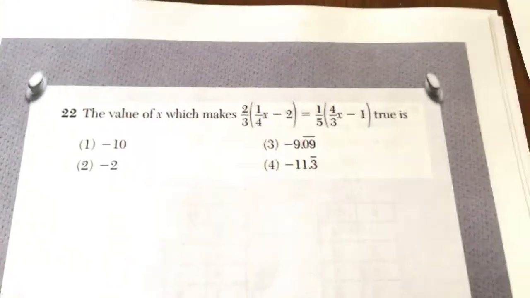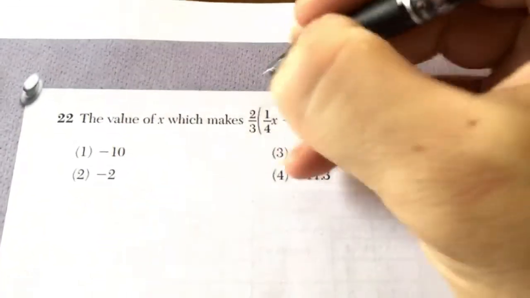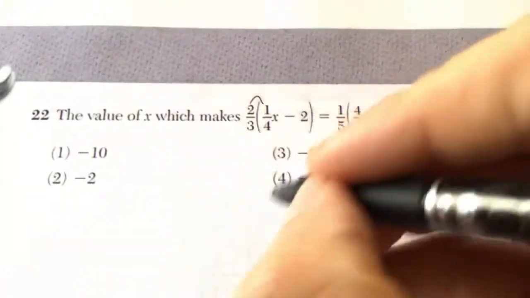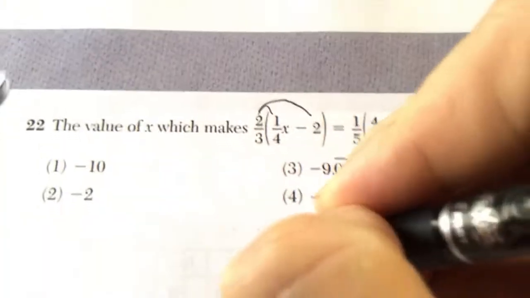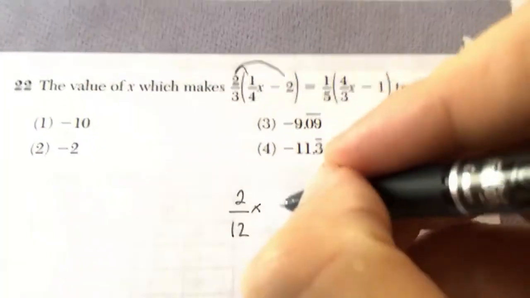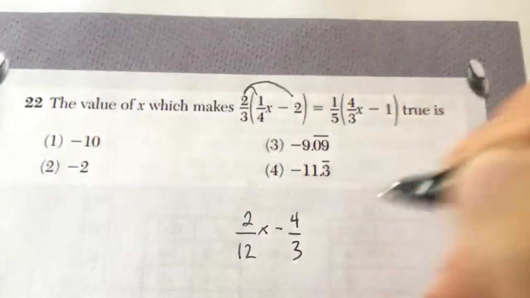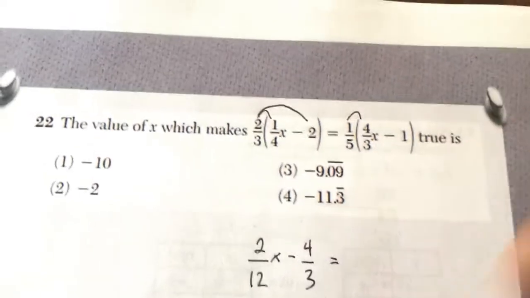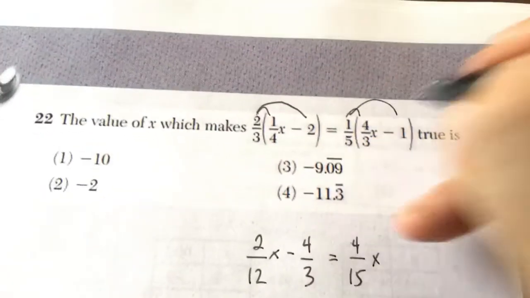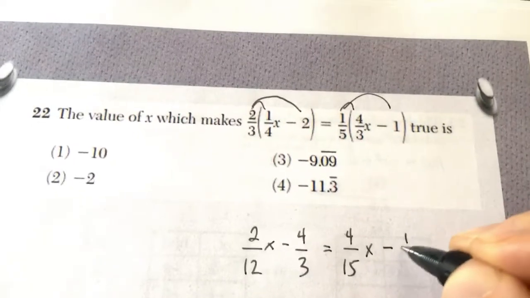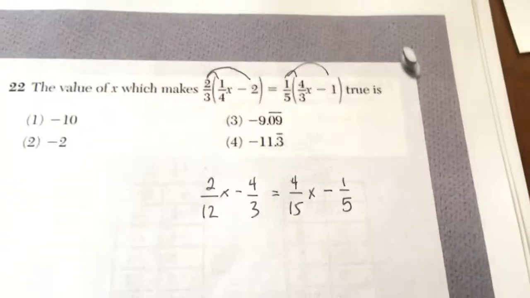A lot of the equations to solve can be very complex. So 2/3 times a 4th, I get 2/12. 2/3 times this 2, I'm going to have minus 4/3. 1/5 times 4/3, I have 4/15. And then 1/5 times 1, I get 1/5.